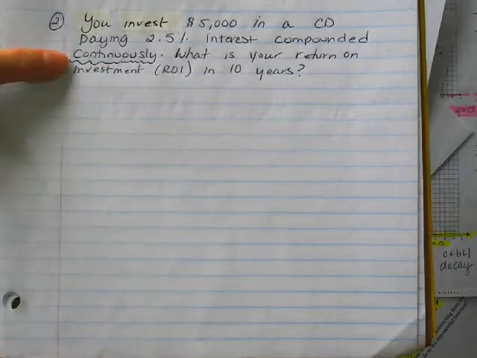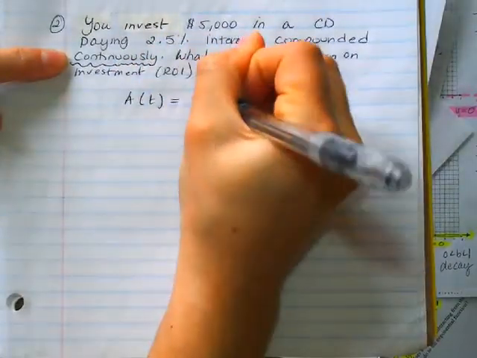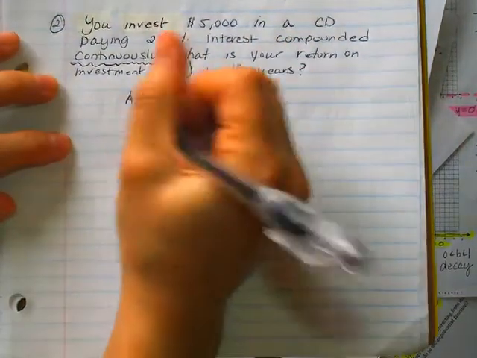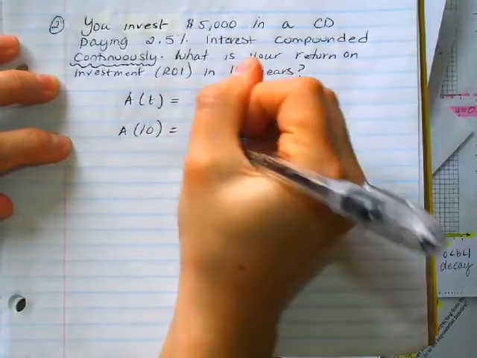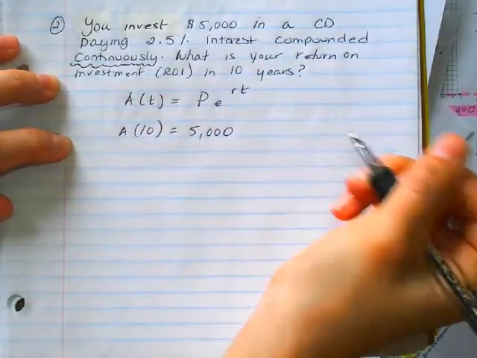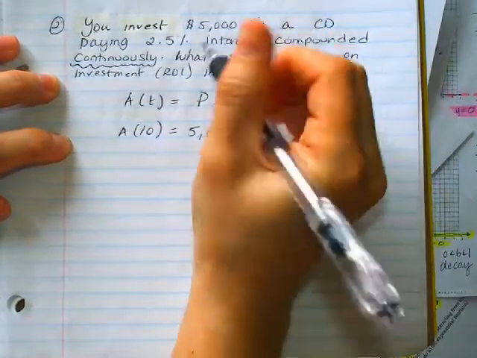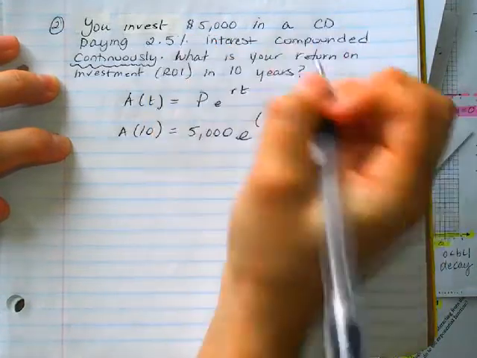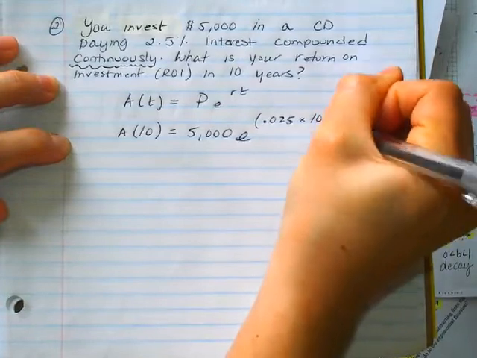So they're telling us that this is compounded continuously, which means we have to use this formula, Euler's constant formula. So my amount after 10 years is going to be my principal, 5,000. E is a constant, raised to the R, where it's always interest rate as a decimal, so move this 2 places to the left, 0.025 times 10.